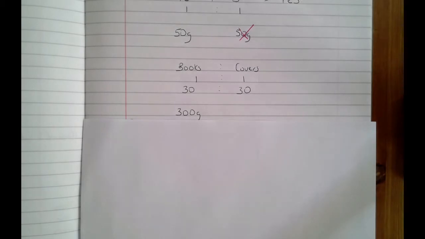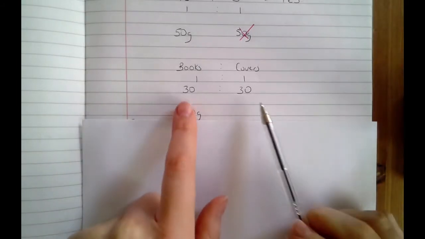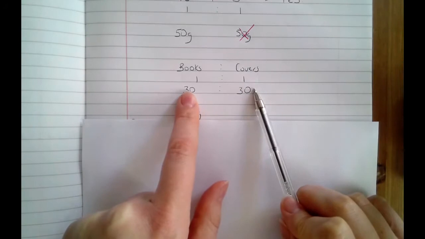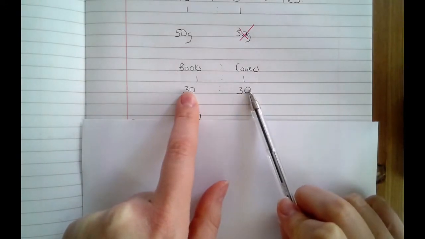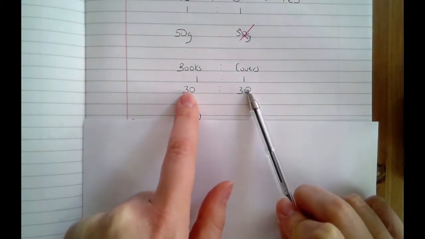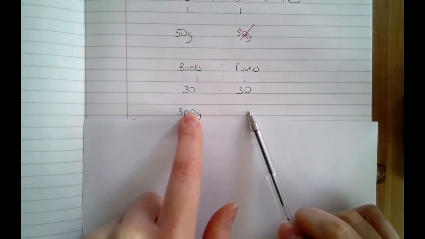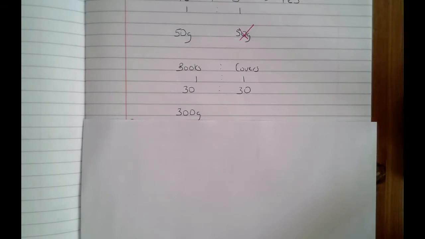The answer is no, okay? I'm not going to be ordering the same mass of covers. The reason is that each cover is lighter than each book. So if I want the same number of books and covers, because covers are so much lighter, the mass of 30 covers is not going to be the same as the mass of 30 books. The mass that I'm going to be ordering of those covers is going to be a lot smaller.